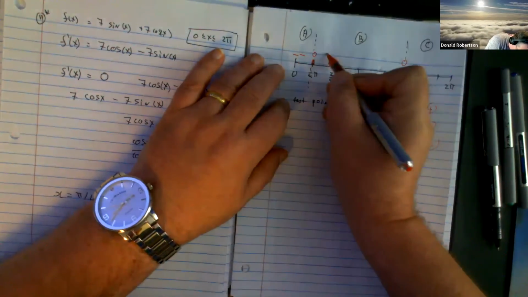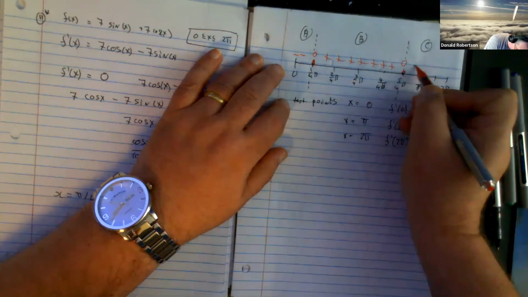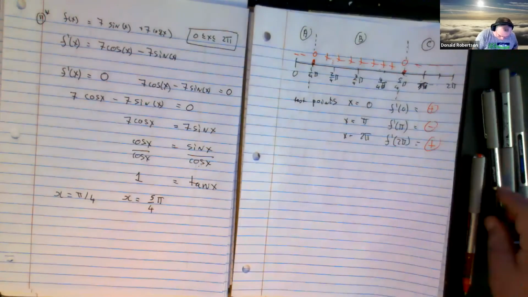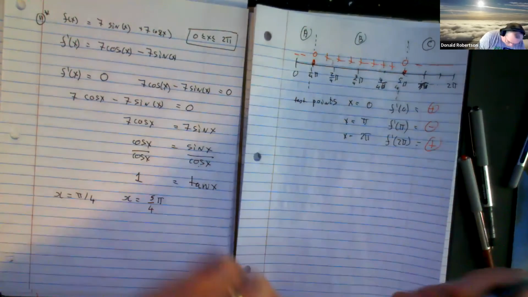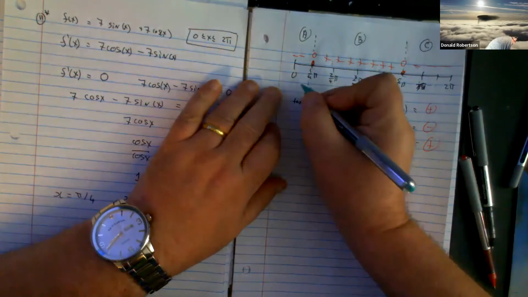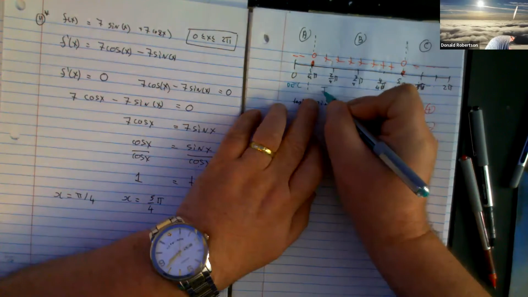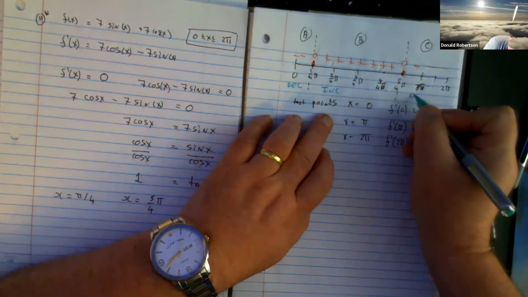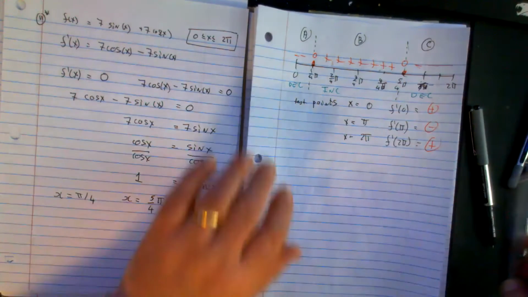So this region is positive, this region is negative, and this region is positive. So we can now answer when it's negative and when it's positive. You're decreasing in that range, you're increasing in that range. I thought you said the first range was increasing, was positive.